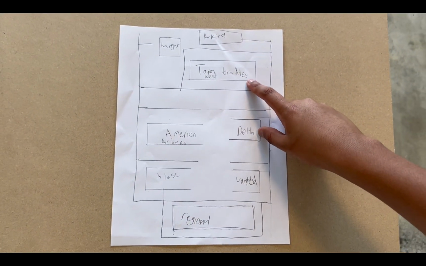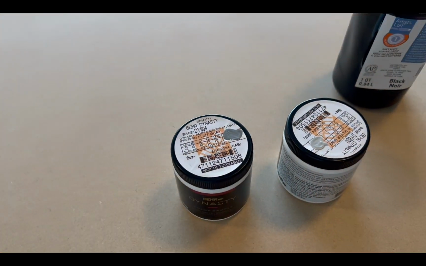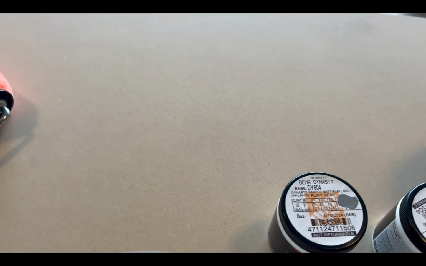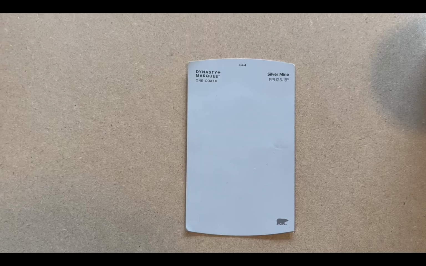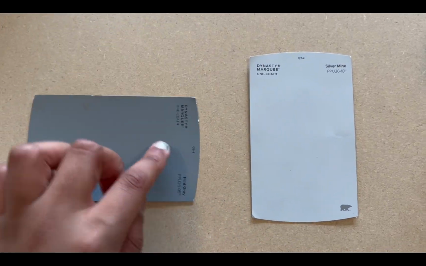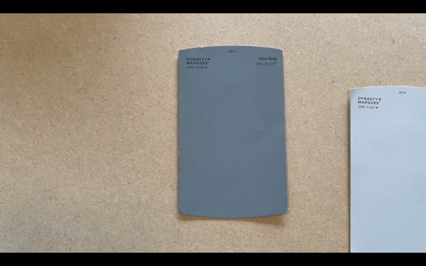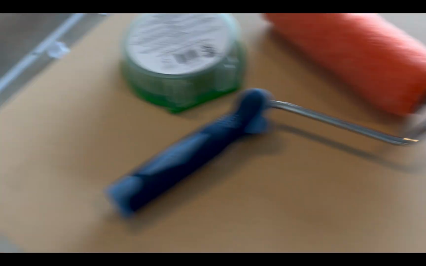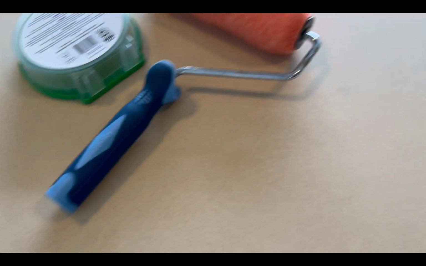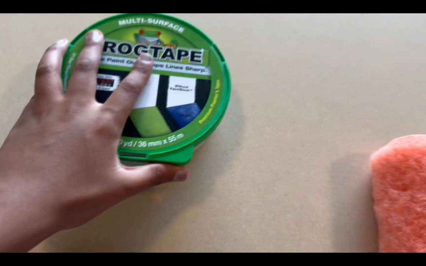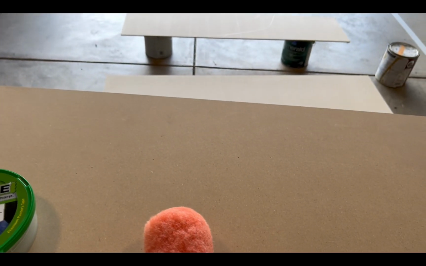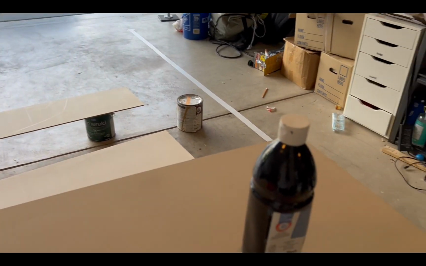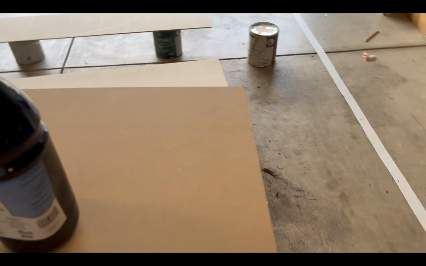So the first things that you will need are base paints. The base paints that I used in this are called Silvermine, which I got from Home Depot, link in the description, and Flint Grey, which I also got at Home Depot, link in the description. You'll need frog tape, which doesn't allow for any bleeding. You'll also need paintbrushes or rollers or something for you to paint with.